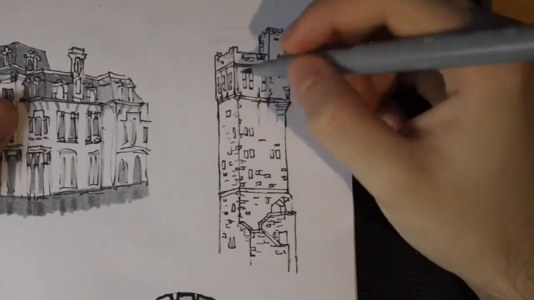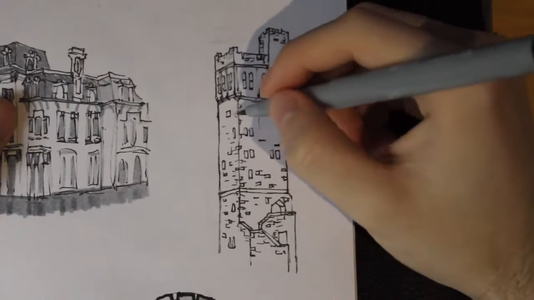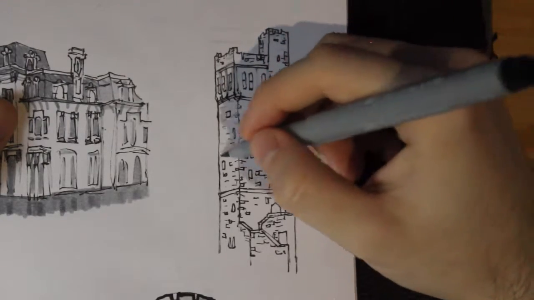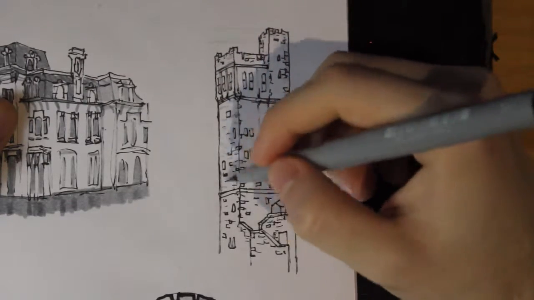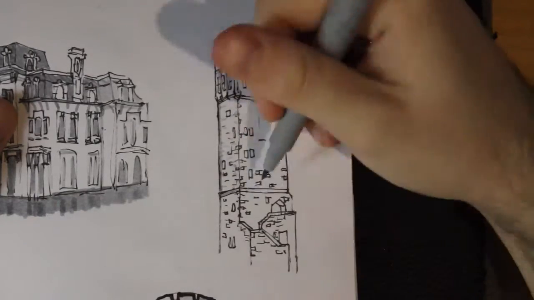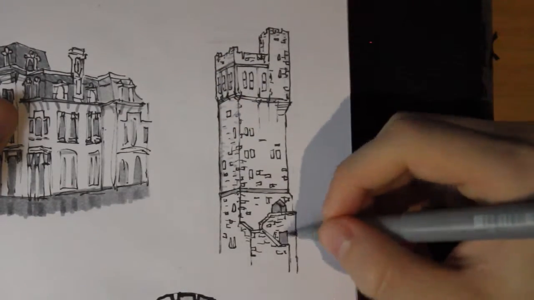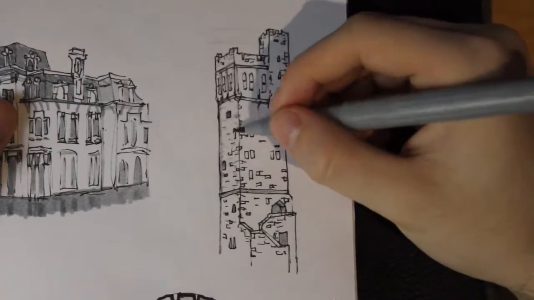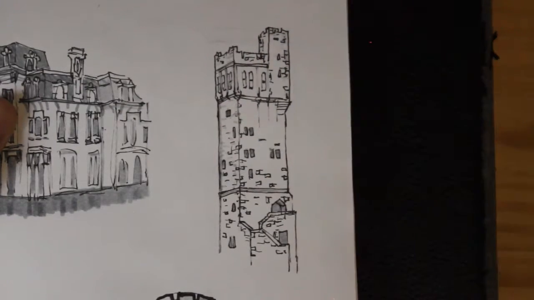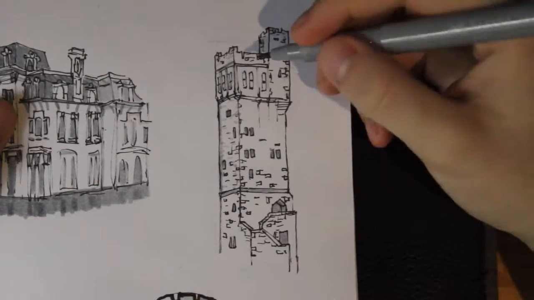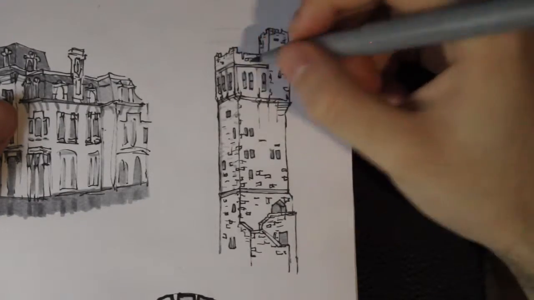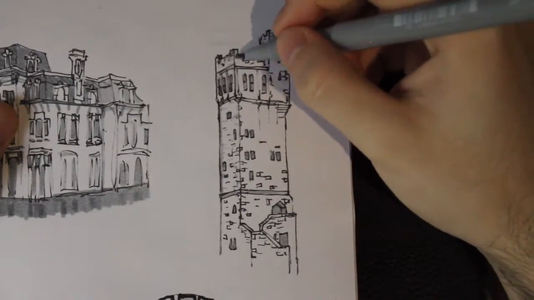And now I'm going to detail it with the marker, and again I'm starting with some light grays for some of the bricks. I'm adding even more bricks separate from the ones I already drew, and detailing some of the ones I did draw.